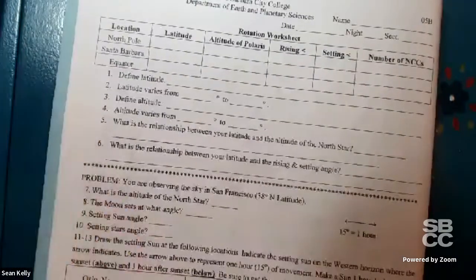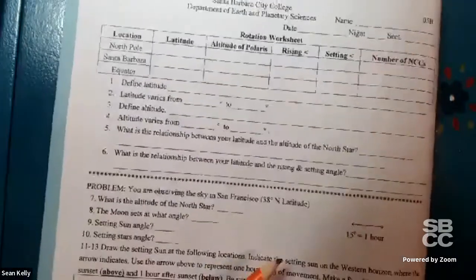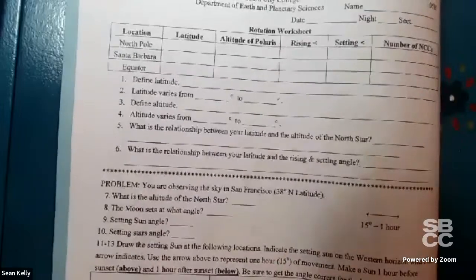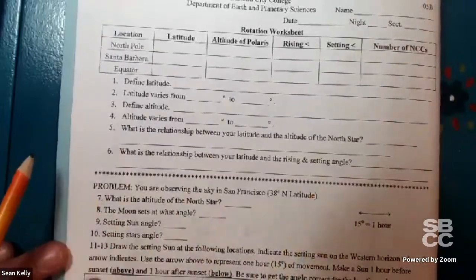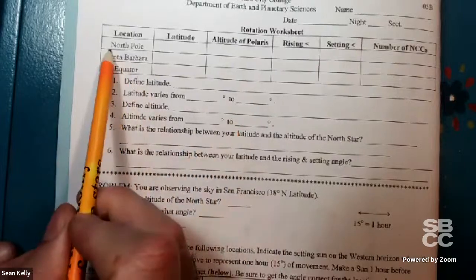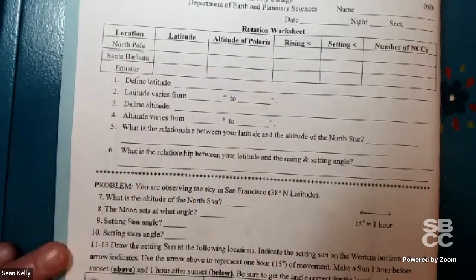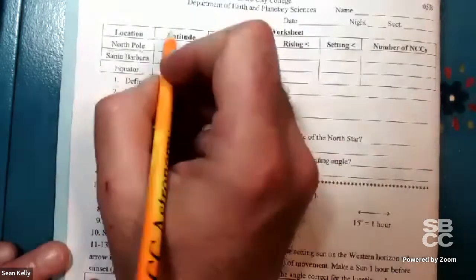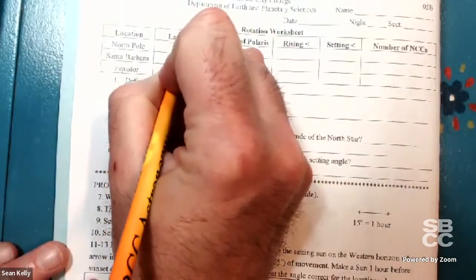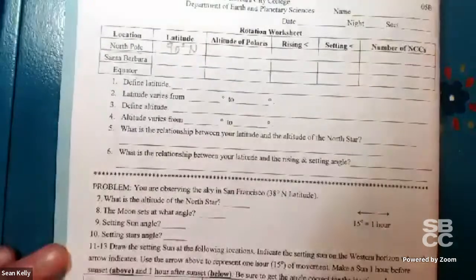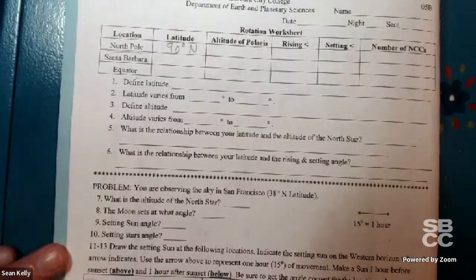So we need to start off with the numbers for the latitudes. All right, so if you don't know it, we need to write it down. Does anybody know the latitude for the North Pole, right? What's the latitude for the North Pole? Need to know this. 90 degrees, but don't forget the direction. So we say 90 degrees north, put an N after it. Make sure you put the N. Okay, 90 degrees north. Thank you, Leah.